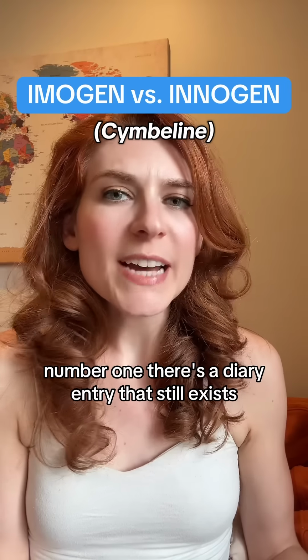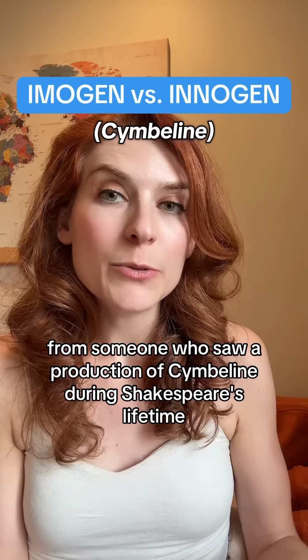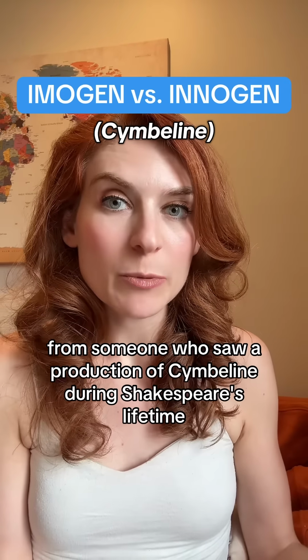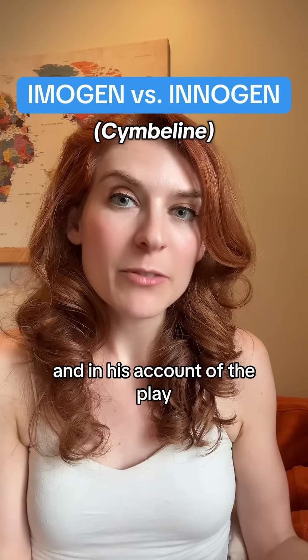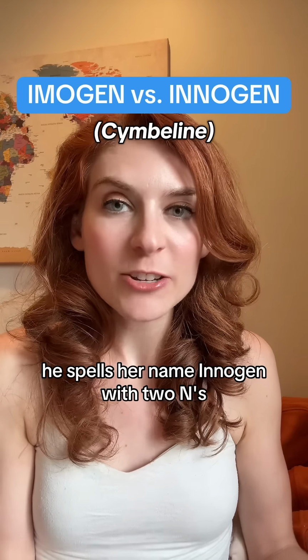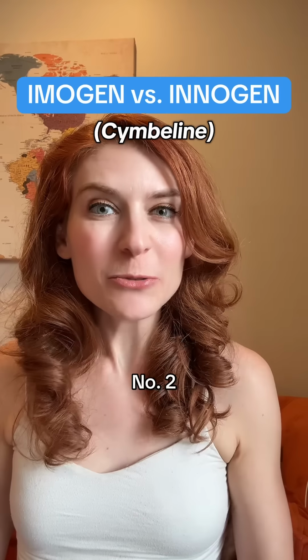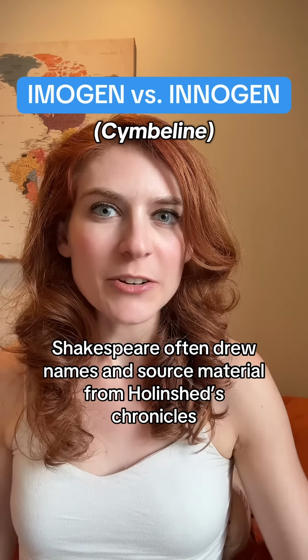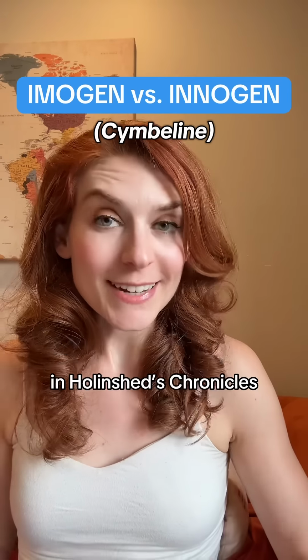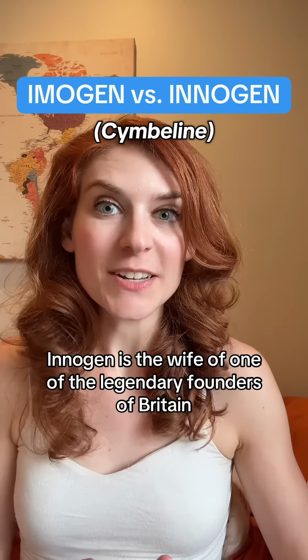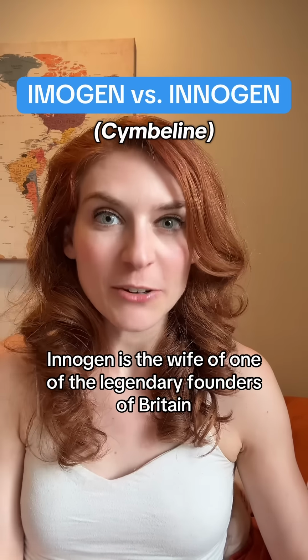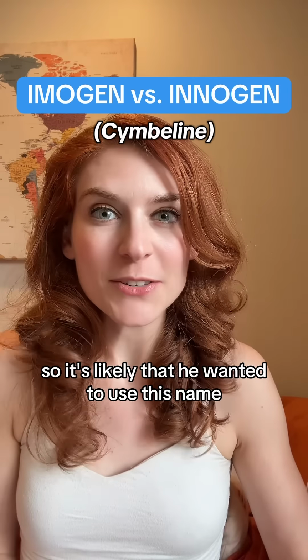Number one, there's a diary entry that still exists from someone who saw a production of Cymbeline during Shakespeare's lifetime, and in his account of the play, he spells her name Inogen with 2 N's. Number two, Shakespeare often drew names and source material from Holinshed's Chronicles, and in Holinshed's Chronicles, Inogen is the wife of one of the legendary founders of Britain, so it's likely that he wanted to use this name.